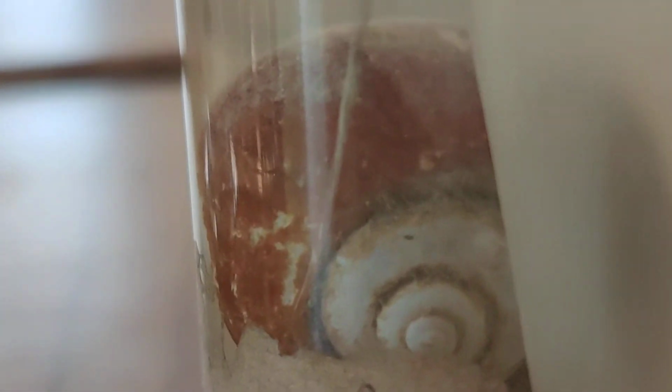Now phylum Mollusca. In phylum Mollusca, it is apple snail. Scientifically, it is Pila globosa. In this structure, you can see its foot. Its foot comes out, and it is the locomotory structure. You can see its shell. The shell is spirally coiled. Apple snail.